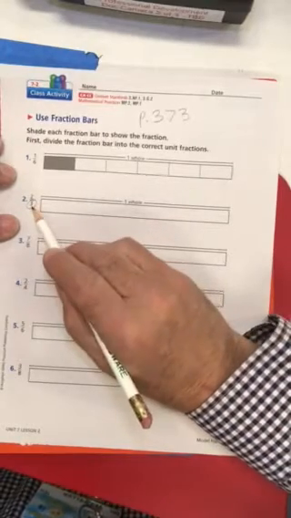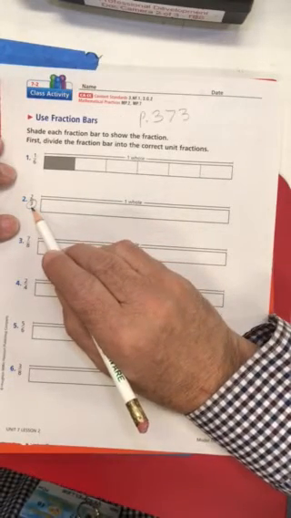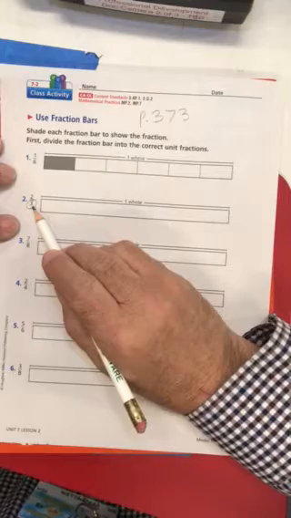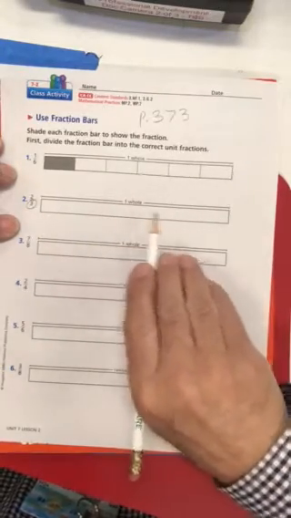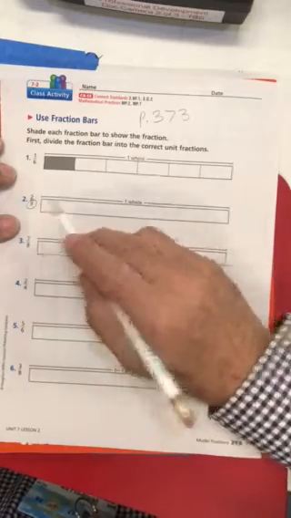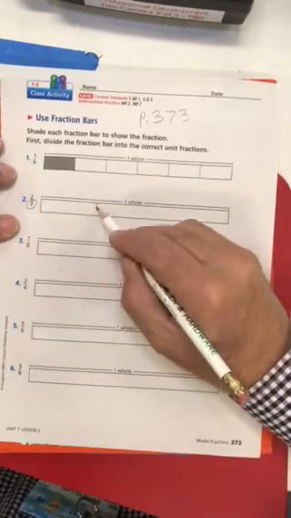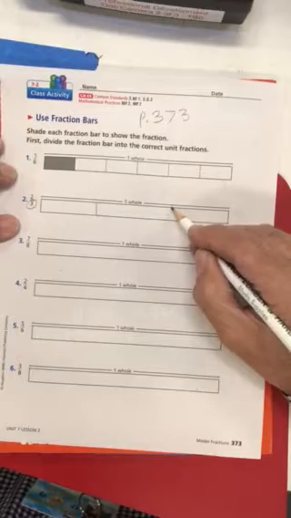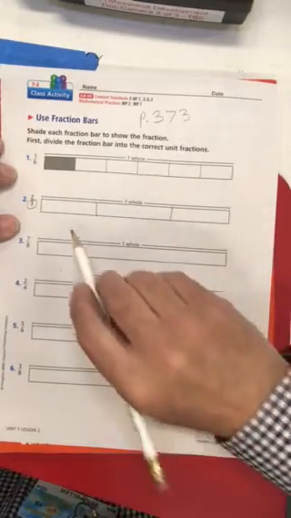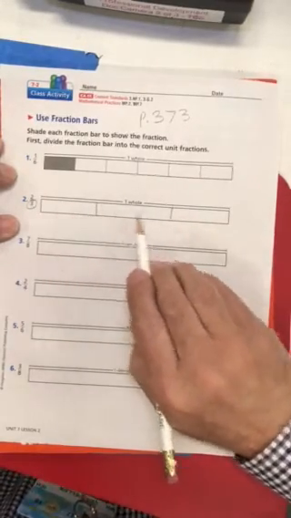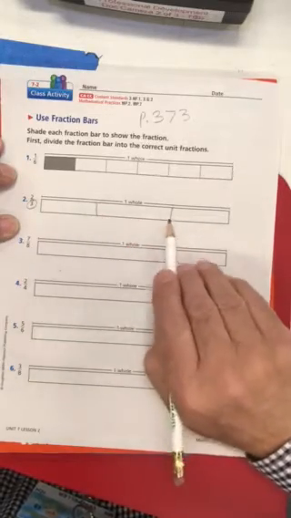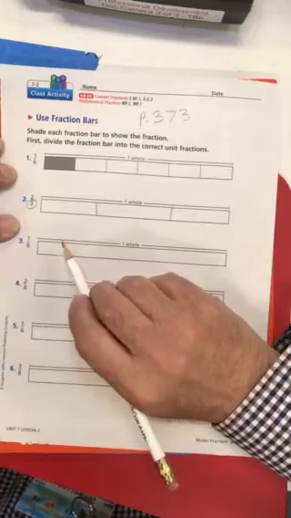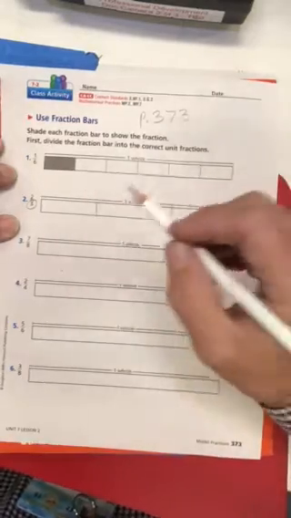In this one, we see the denominator is 3, so the whole is supposed to be divided into 3 parts. If I want 3 parts, I'm going to have to make 2 lines. Did that sink in, class? If I want to have 3, here's the magic: if I want 3 parts, I have to make 2 lines.